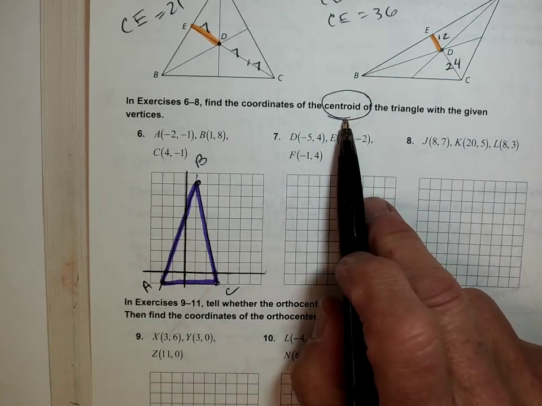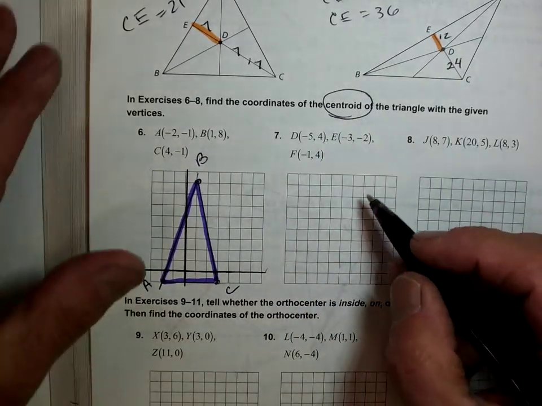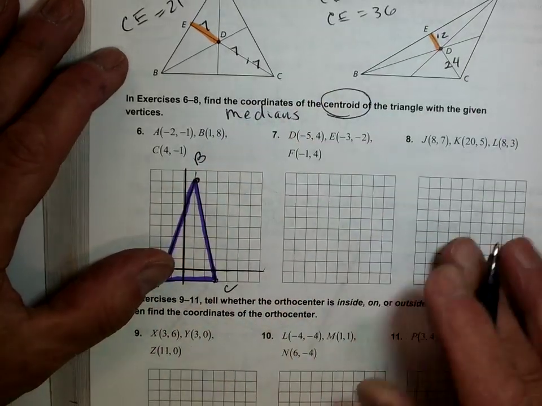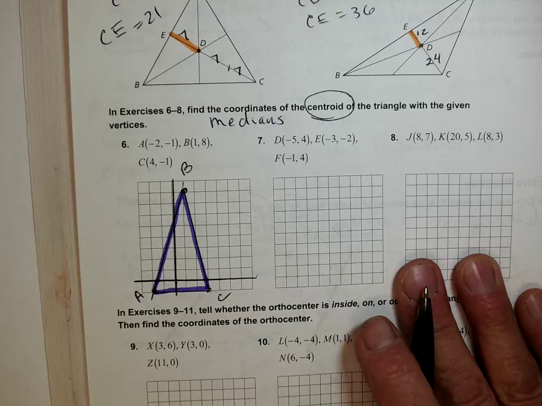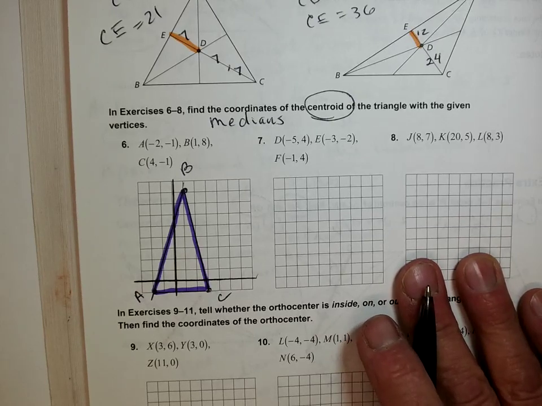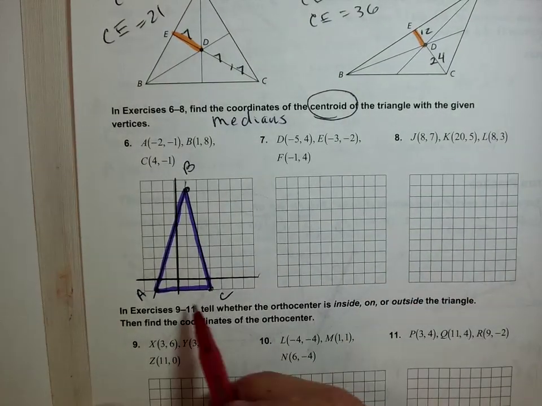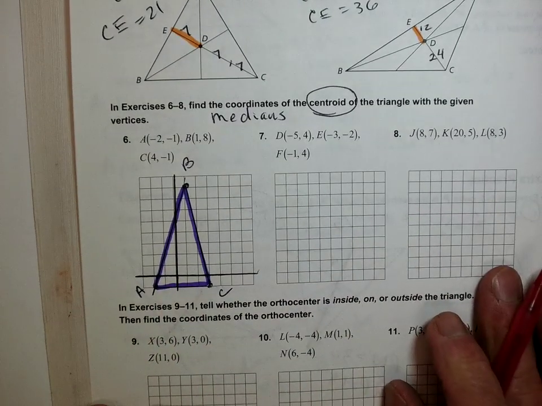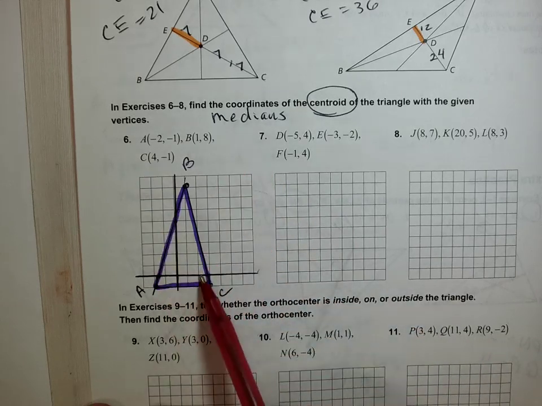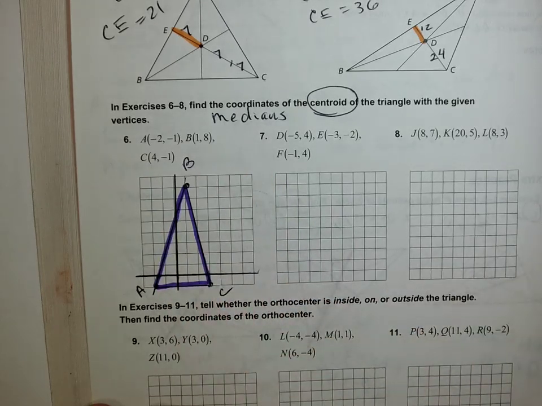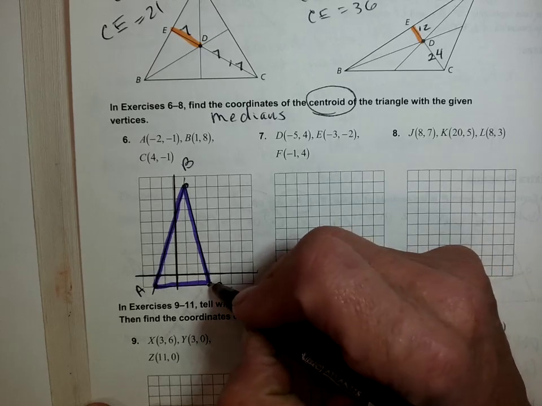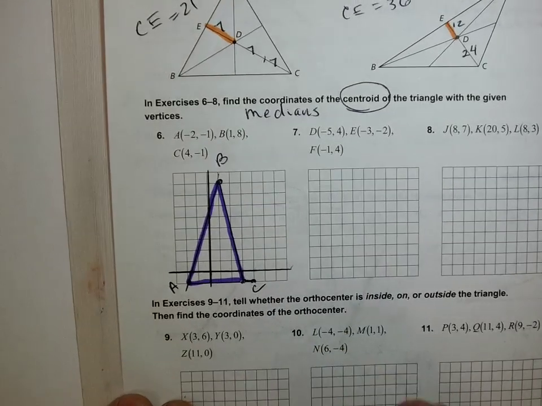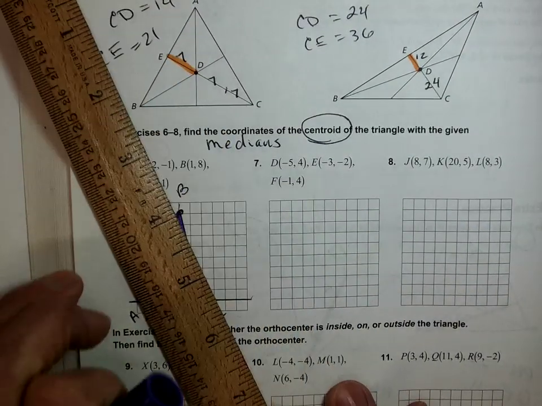So, centroid, medians, centroid, medians. Medians means middle, right? You guys agree? So, all right, the middle of this line segment, one, yes. The first, number 6, C should be 4, -1. I told you 1, that. 2, 3, 4. Oh, you were right and I'm wrong. I hate it when I'm wrong, and you are so right. Thank you, Annika. I was wrong. Annika, you were right the whole time. I should have listened better.